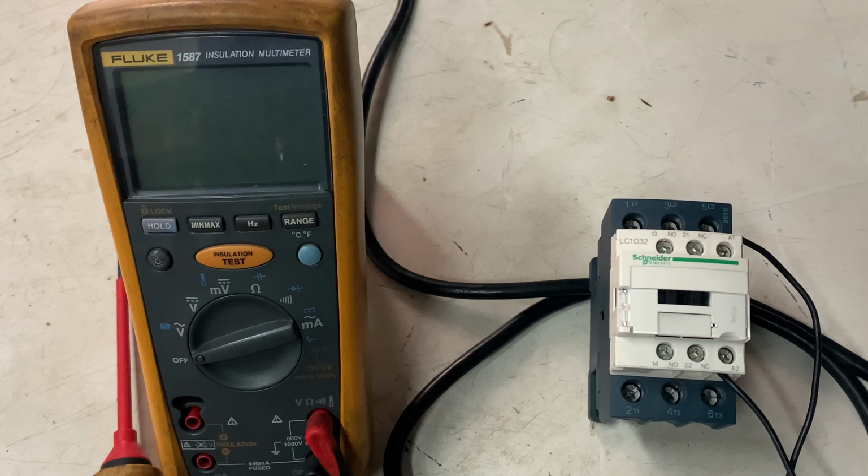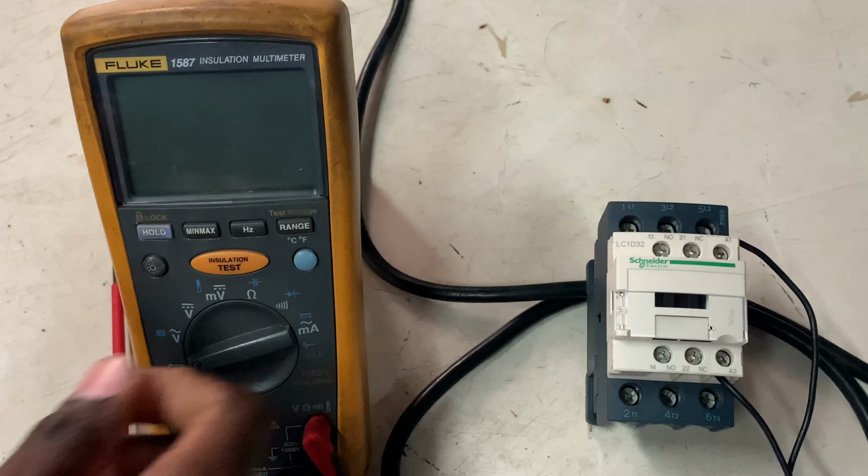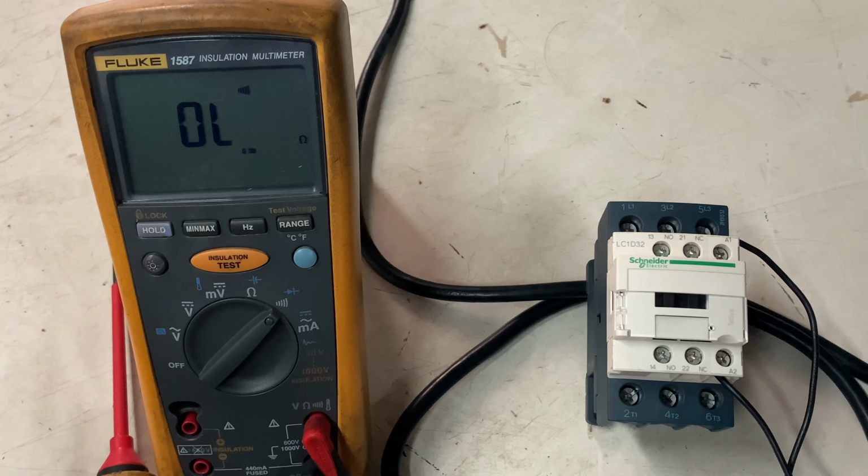Alright, so right now I'm gonna show you the operation of the contactor. I'm gonna energize it, and I'm gonna do a continuity test across the pairs of contacts to show you what happens when the contactor is energized. But first I'm gonna do a continuity test to compare the difference when it is energized and when it is de-energized. Alright, so I'm gonna turn my meter to continuity.